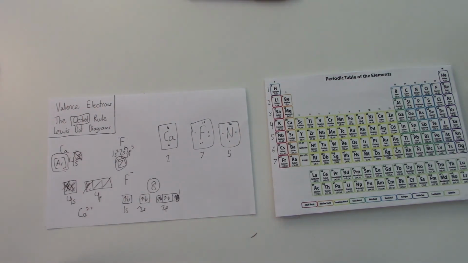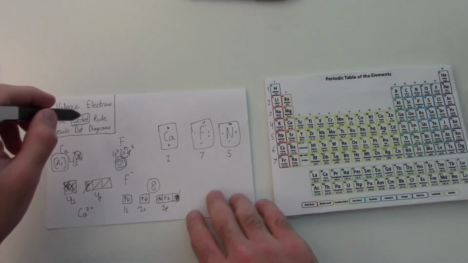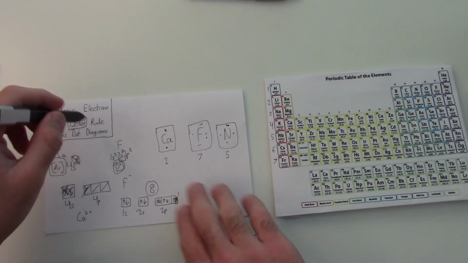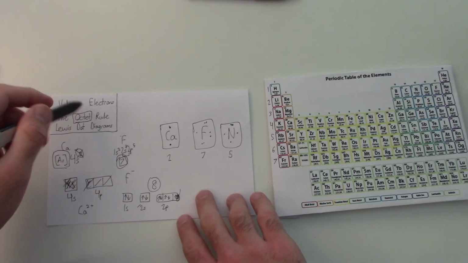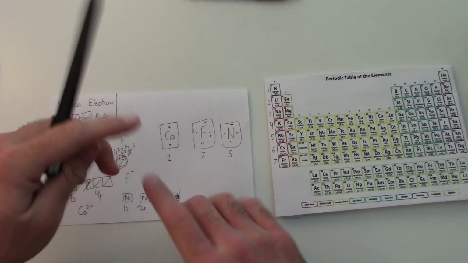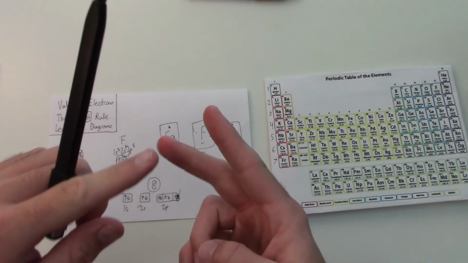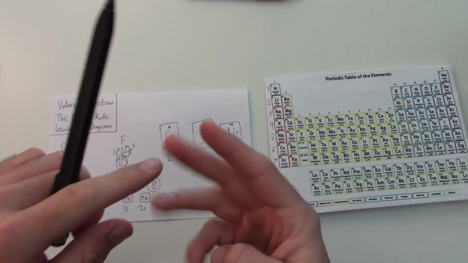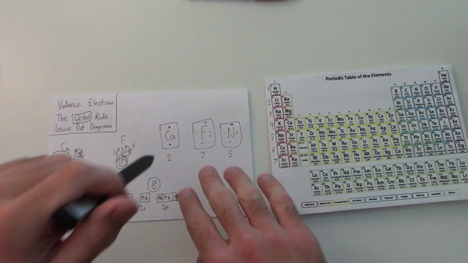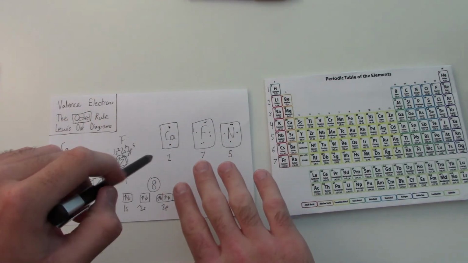As I've repeated many times in this video, valence electrons are the only electrons that are active in chemical bonding. So the number of valence electrons determines the type of bond it will form and how many of those bonds, single, double, or triple, that specific atom can form. But again, that's a topic for a later video.